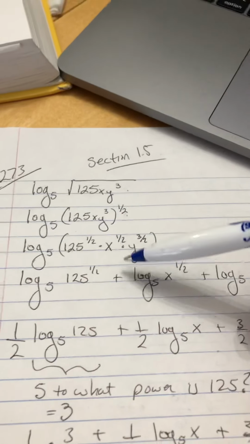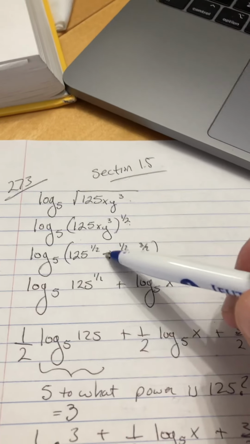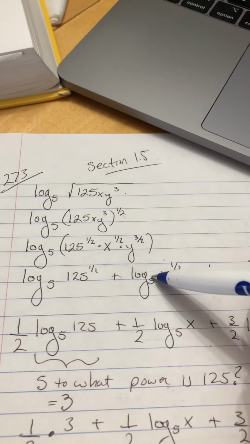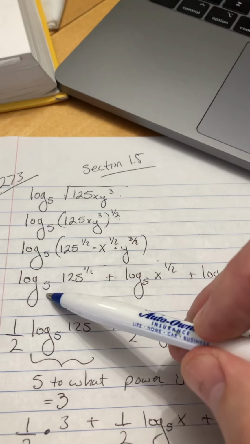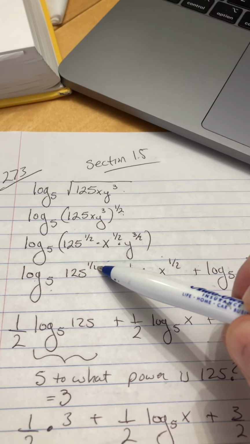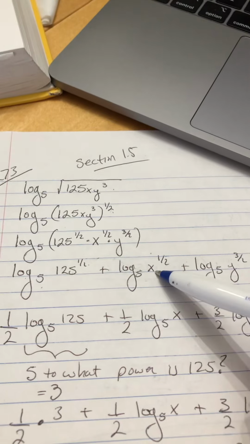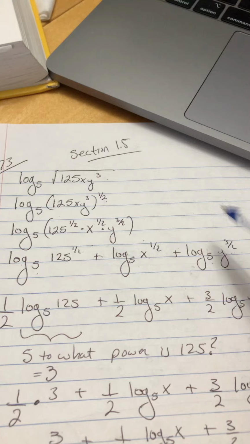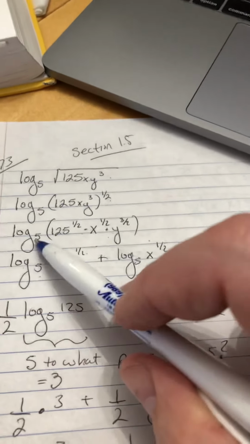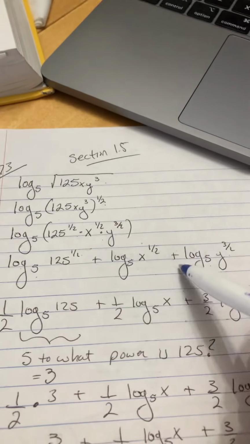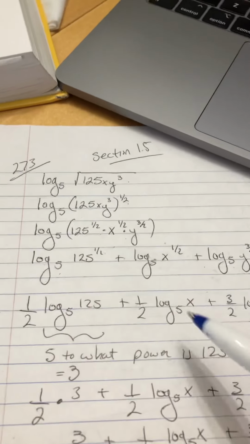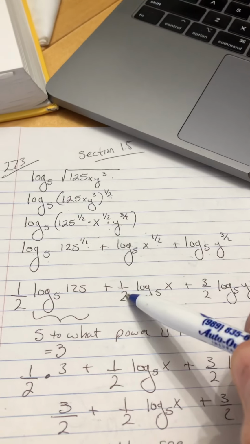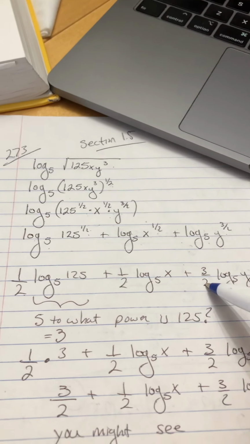All right. Now, this becomes, because multiplication in a log is addition of the logs, log base 5 of 125 to the 1/2 power plus log base 5 of x to the 1/2 power plus log base 5 of y to the 3/2 power. These multiplications inside the argument of the log become additions outside the log. All right, now the half comes in front, the half comes in front, and the 3/2 comes in front.